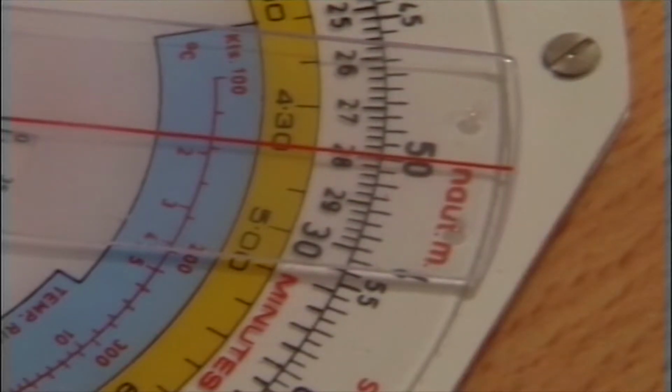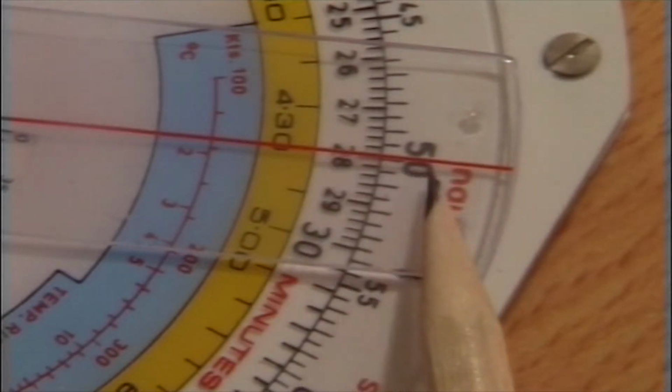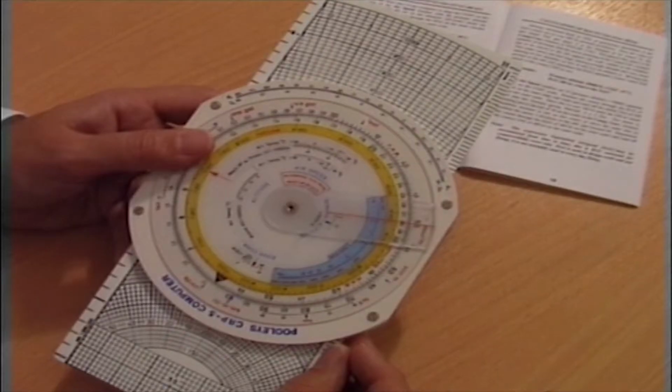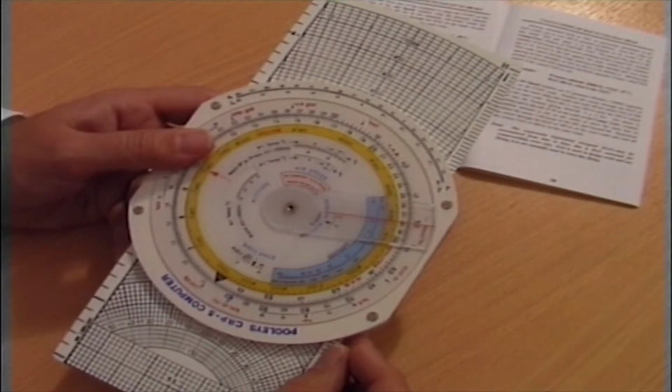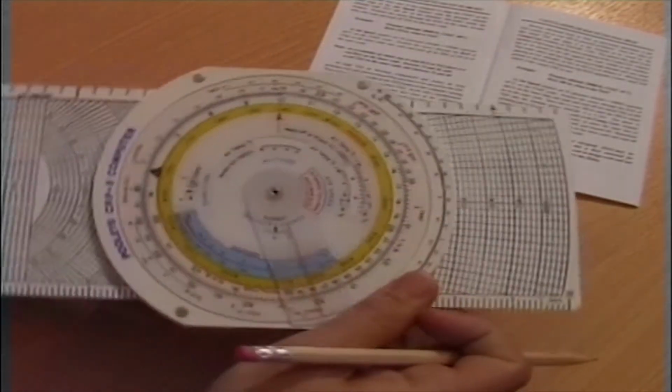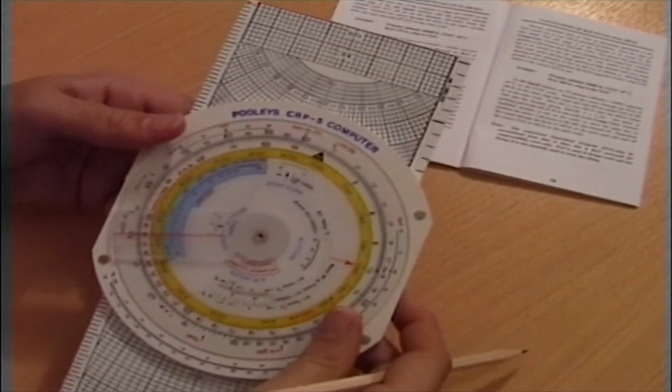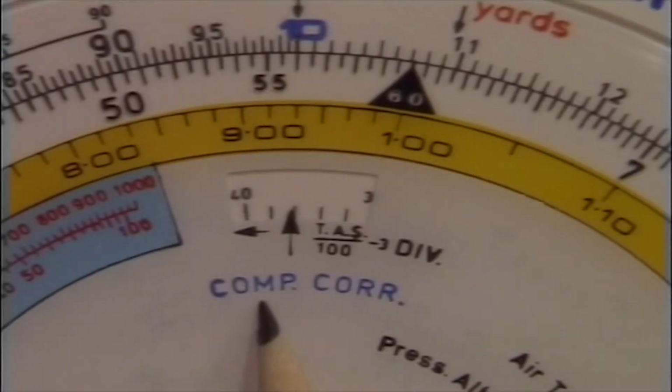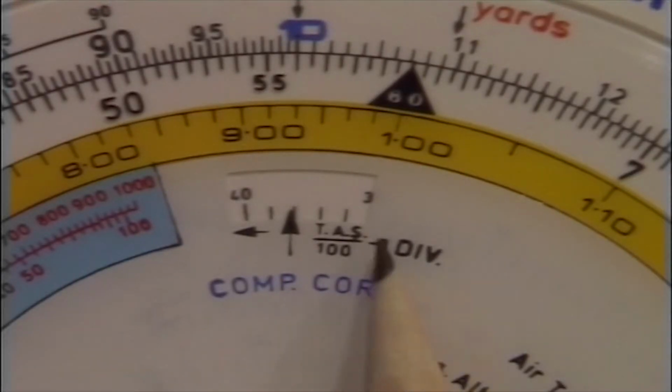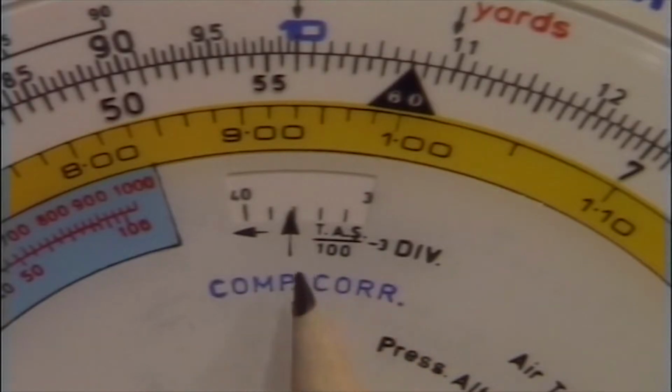This time, using the red cursor, 280 knots RAS on the inner scale lines up with 500 knots on the outer scale. This is an uncorrected TAS. Using the compressibility correction window, TAS of 500 knots divided by 100 equals 5.